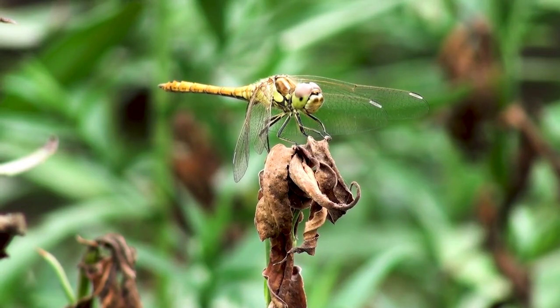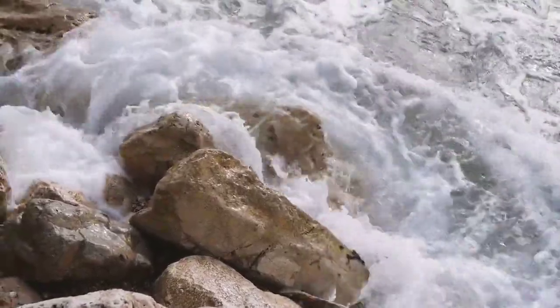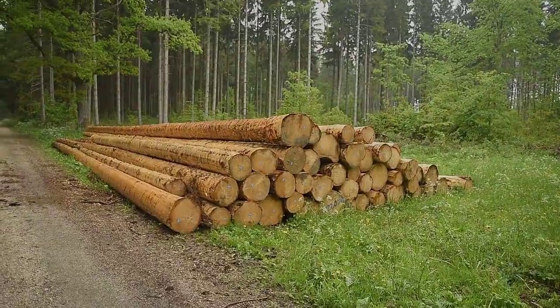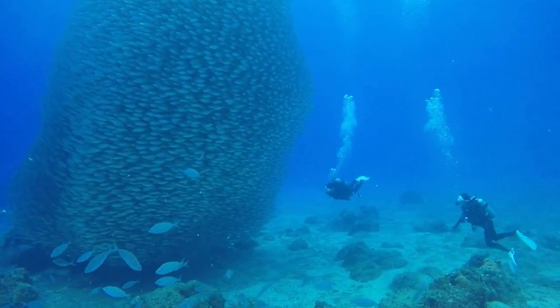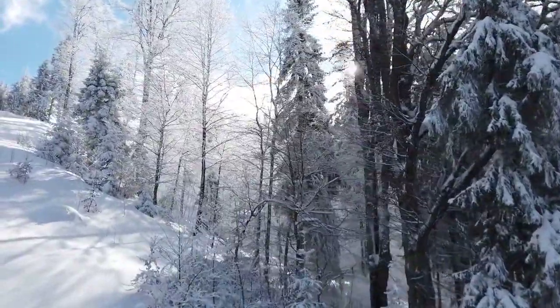Promote biodiversity. Ensure a diverse range of plant and animal species within the forest. Biodiversity is crucial for a stable and resilient ecosystem. Protect natural habitats. Preserve and protect natural habitats within the forest. This includes wetlands, streams, and other critical ecosystems that contribute to the overall health of the forest.